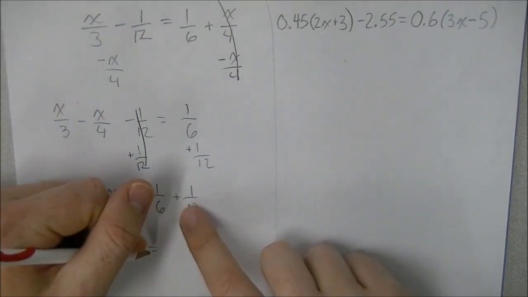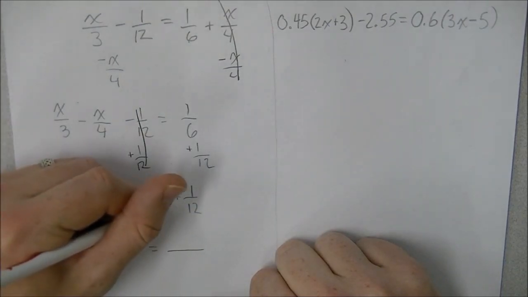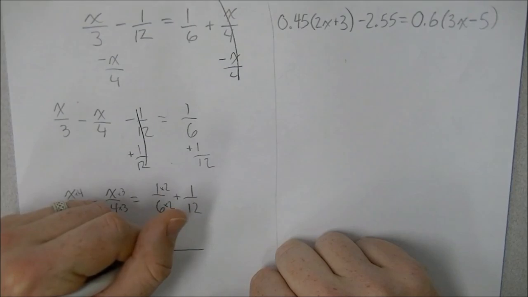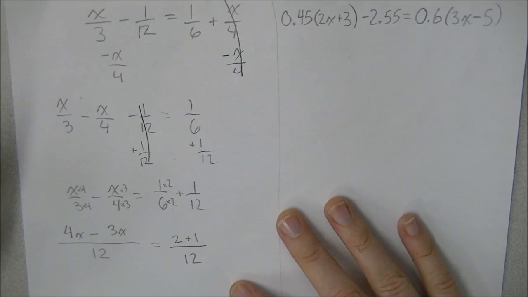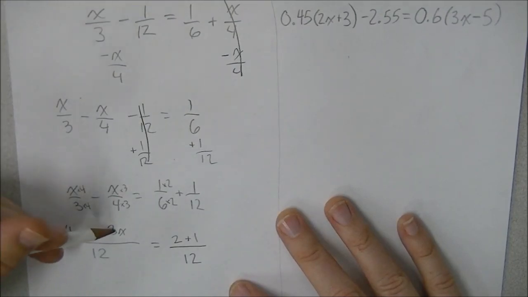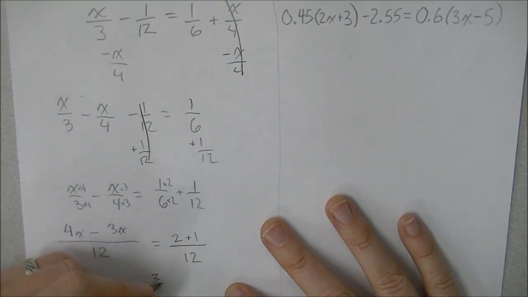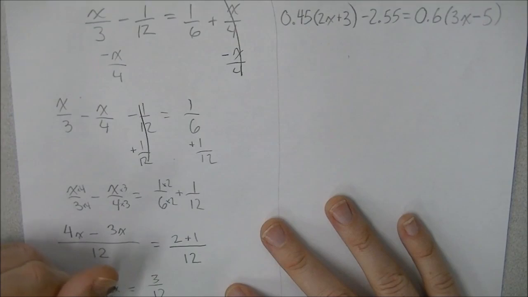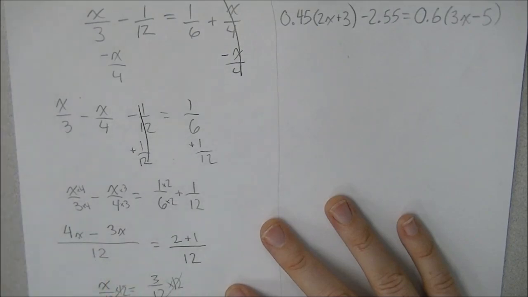Okay, cool. Now I'm adding these two fractions. Once again, 12 is my common denominator. I'm going to multiply 6 by 2, so I need to multiply the 1 by 2. So I have 2 plus 1 over 12. So now I have 4x minus 3x on this side. 4x minus 3x, last I checked, is 1x. So this is just x over 12, which is going to be equal to 3 over 12. I could now multiply both sides by 12 and get x is equal to 3.